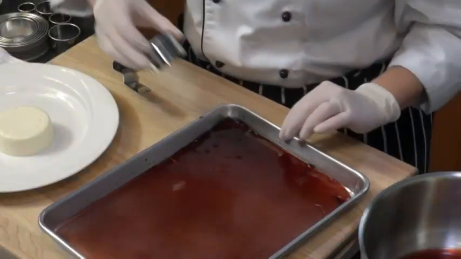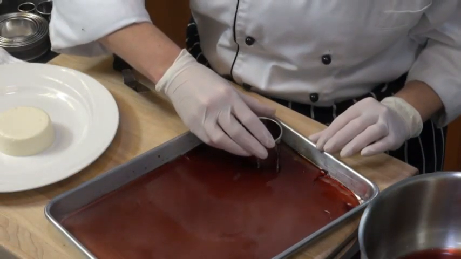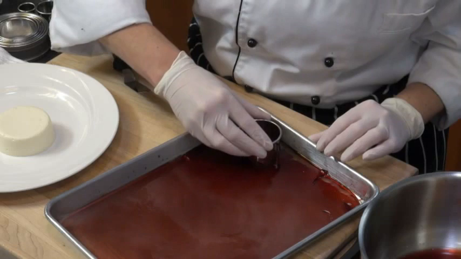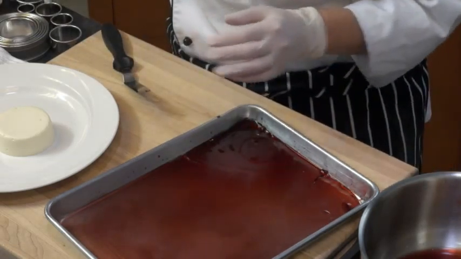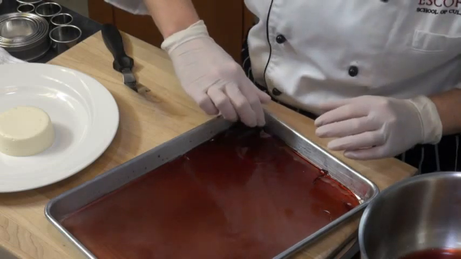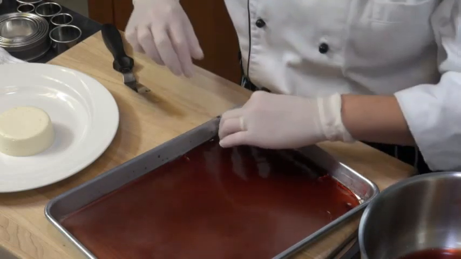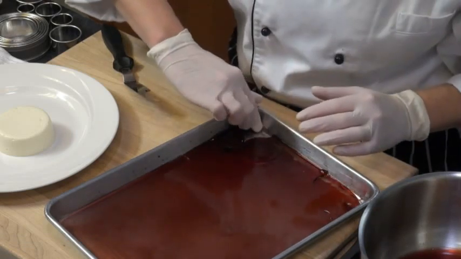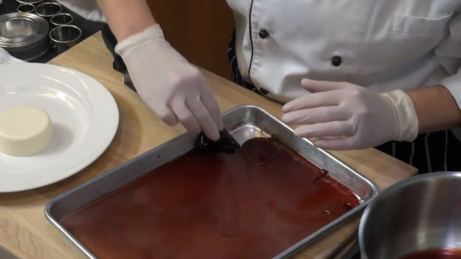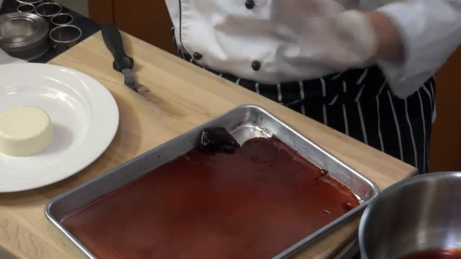Okay, so let's go ahead and cut some of these out. Okay, I'm just using the round cutter, and then I'm just going to be picking this up with my offset serrated spatula. It's a little warm in here, so I've got a little stickiness, but that's okay. We can work around it.